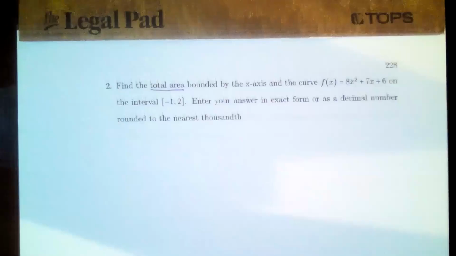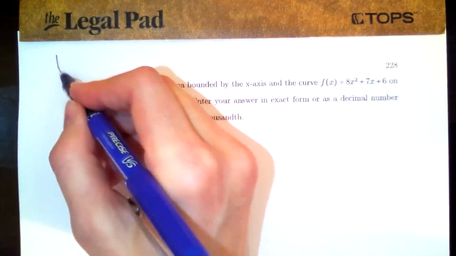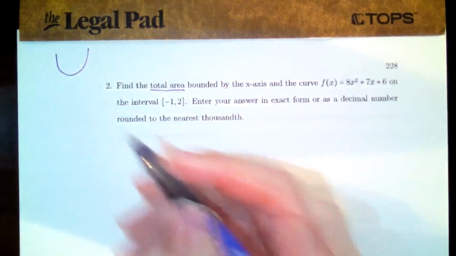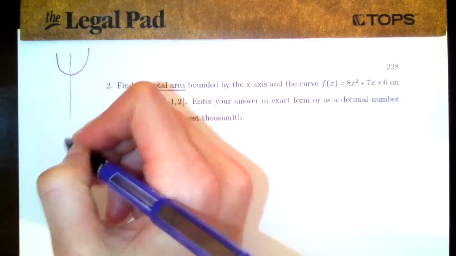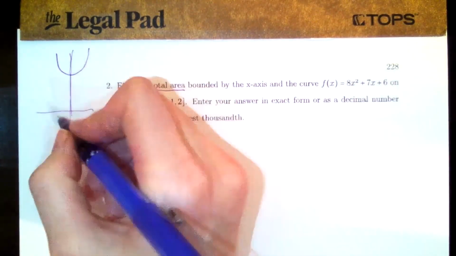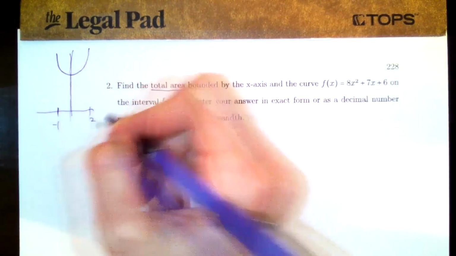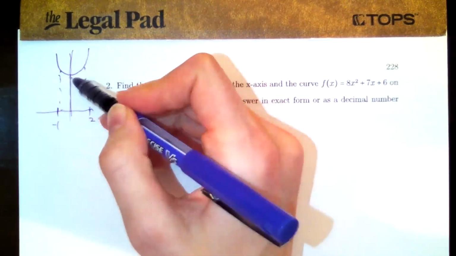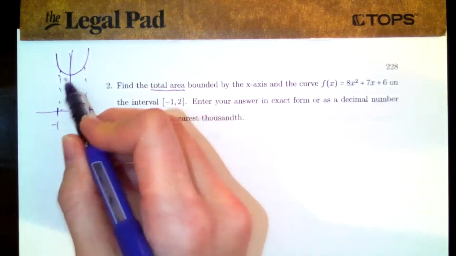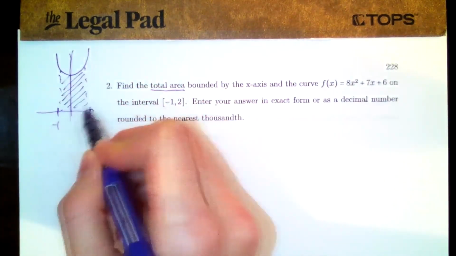So if I were to zoom in and it looked nice, I have my parabola right here. It looks a lot worse than that. But I have my axes down here. We have x equals -1 to 2. And what we want to do is find the area between the curve and the x-axis and -1 and 2. That would be this area right here.